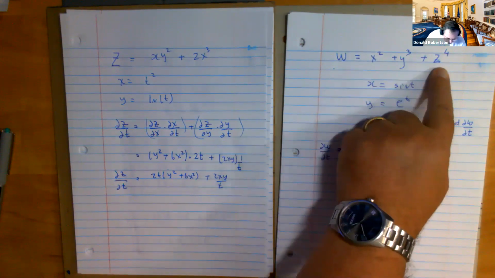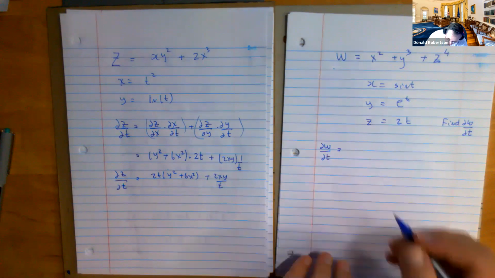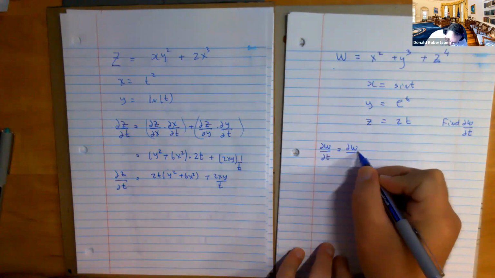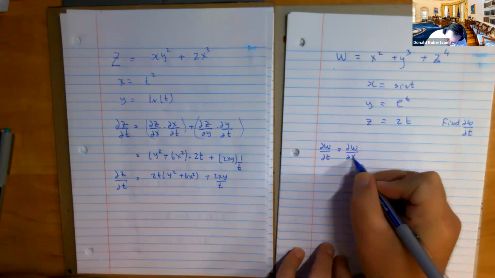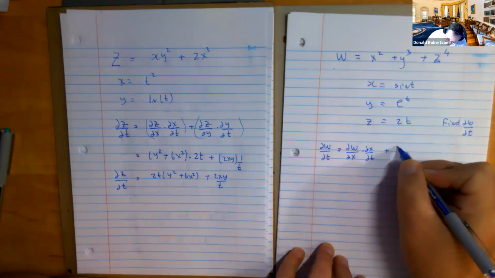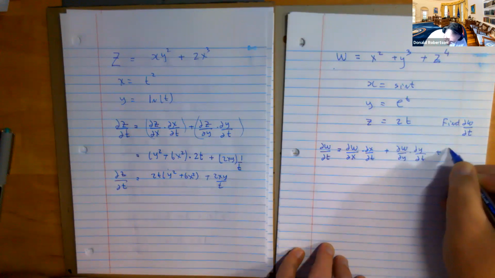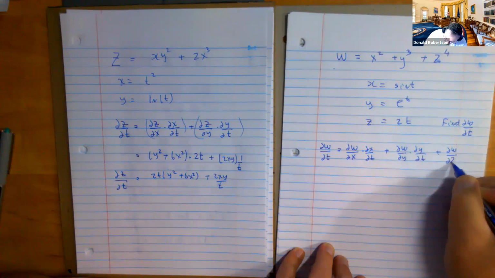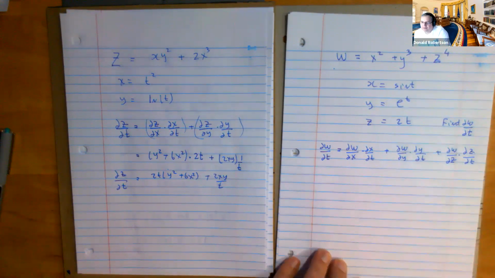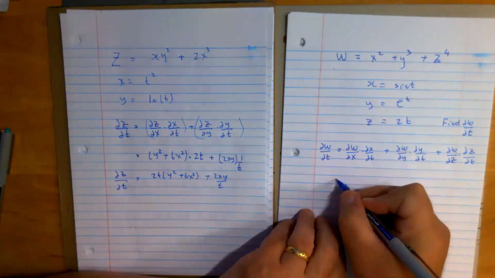So the adaptation to the formula is going to be the partial derivative of w with respect to x, dx by dt, plus the partial derivative of w with respect to y, dy by dt, plus the partial derivative of w with respect to z, dz by dt. Does that seem natural? If nobody ever told you and you had to guess, is that probably what you would have guessed? That would be a good sign. So I'm just putting in the details now.